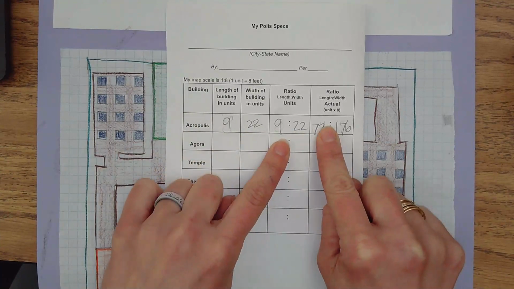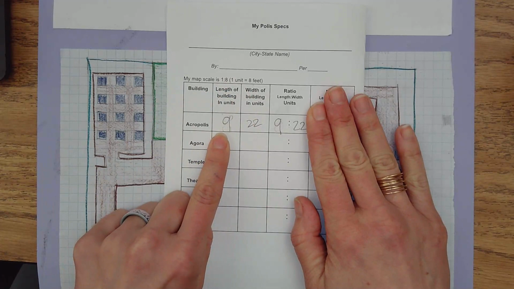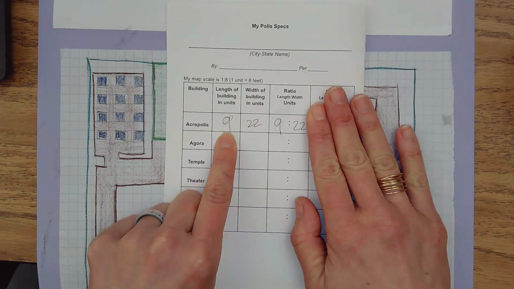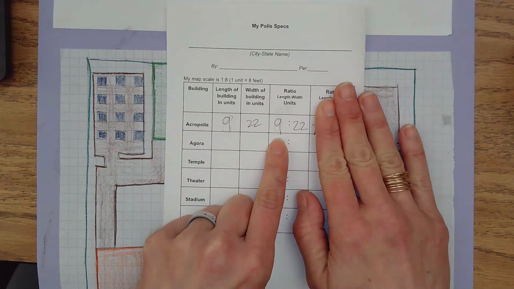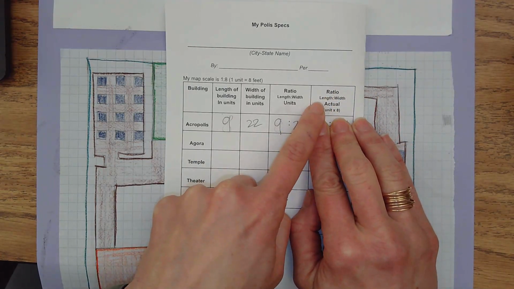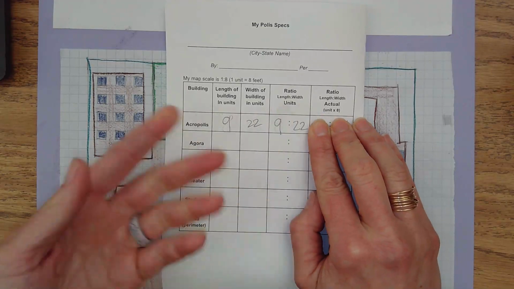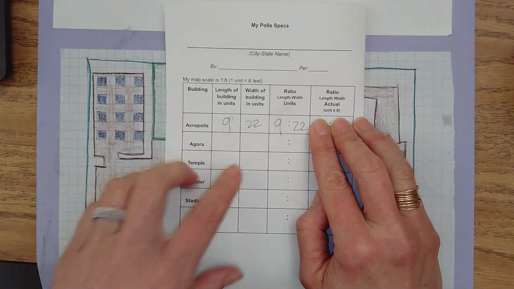Now we're going to write it as a ratio. 9 to 22. We took the first number of boxes, the length, to the width, and wrote it as a ratio. 9 to 22. The next thing we want to know is the actual length. I'm not thinking about these polises just in terms of boxes forever. We want to know how big it actually was.